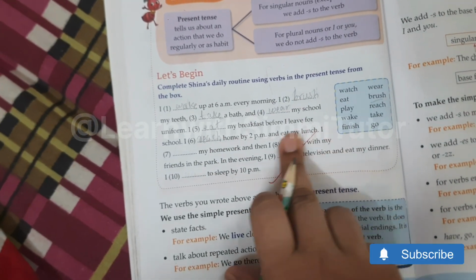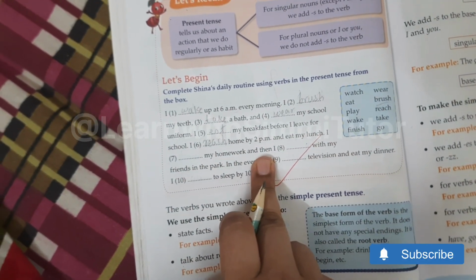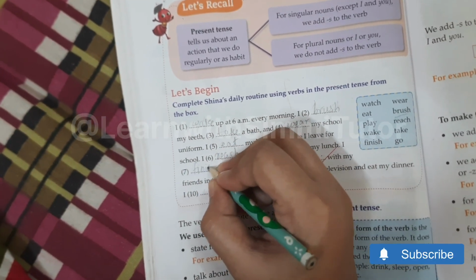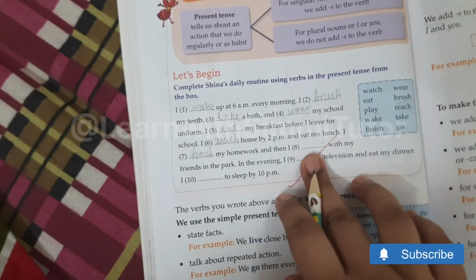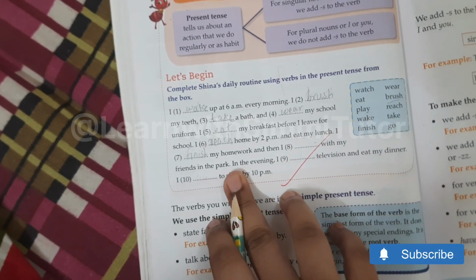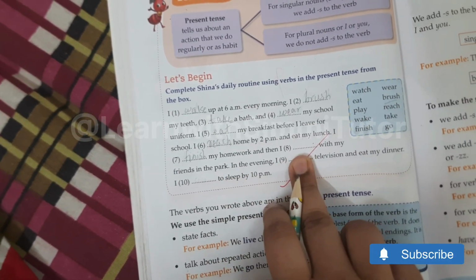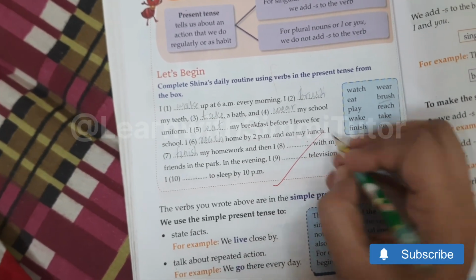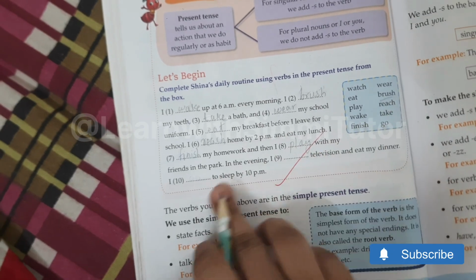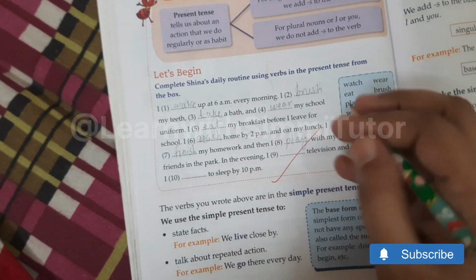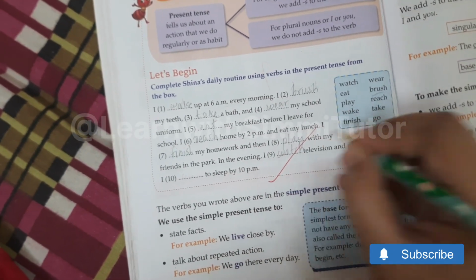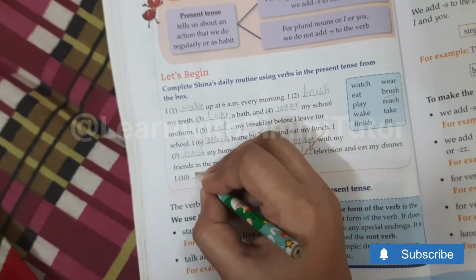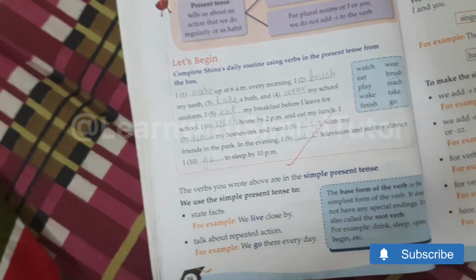And eat my lunch. I dash my homework and then I finish my homework. And then I dash with my friends in the park. And then I play. In the evening, I dash television. I watch television and eat my dinner. I dash go to sleep by 10 p.m. I go to sleep by 10 p.m.